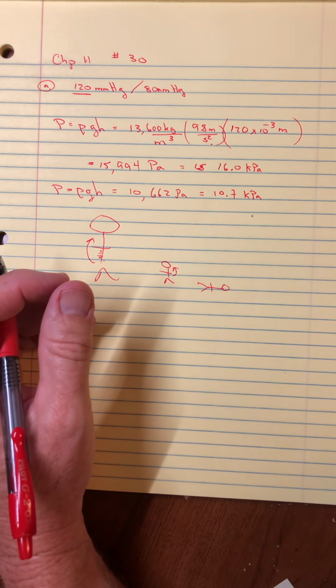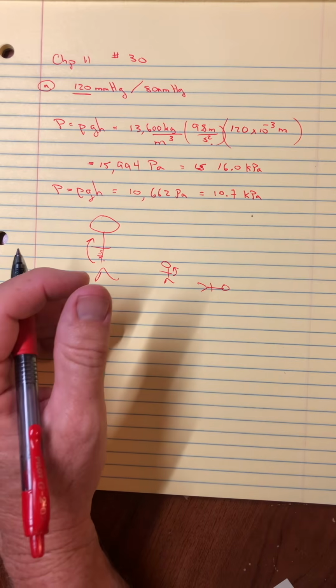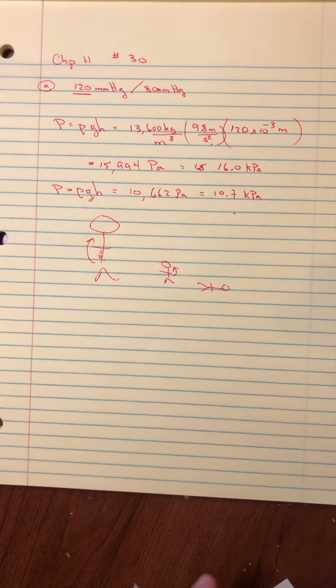So I think they just wanted to mention height in this one. That was kind of the thinking behind this chapter. All right. That one's good.